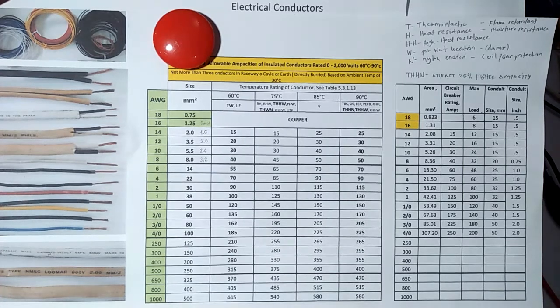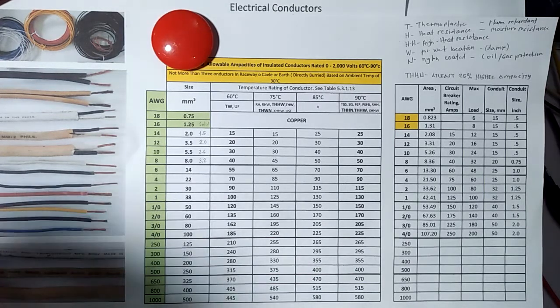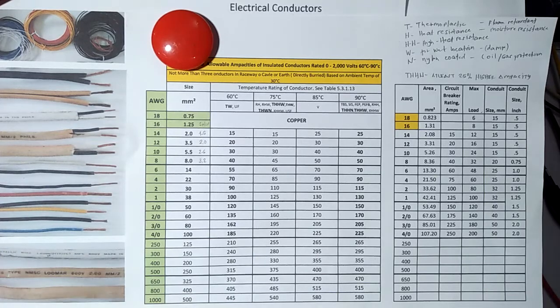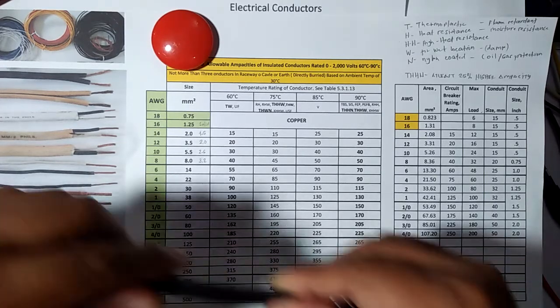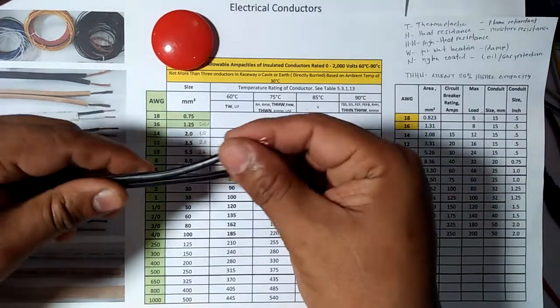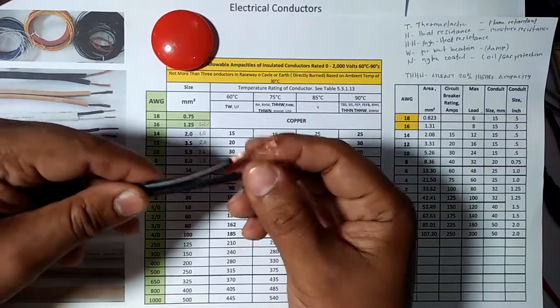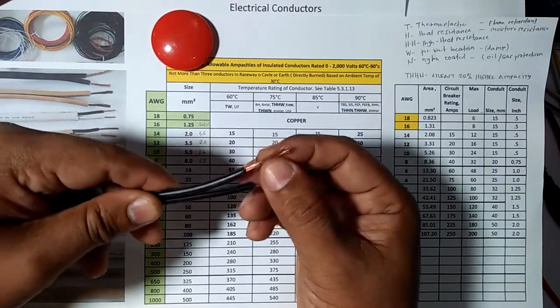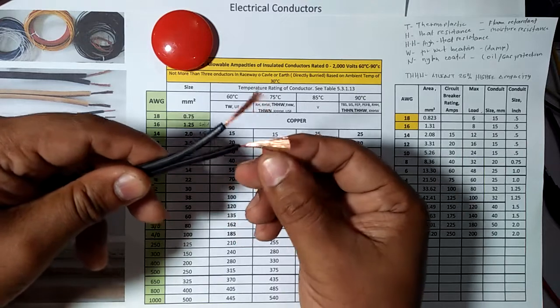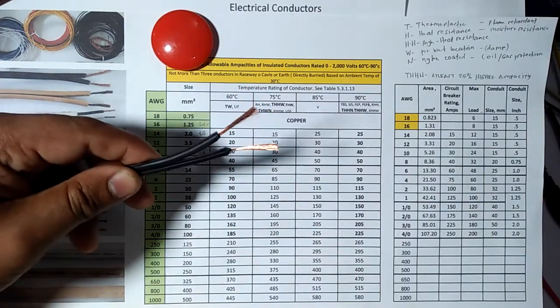Okay, I hope I already showed you some examples of wires. So from flat cord used for extensions and lamps, extension cords and lamp cord.